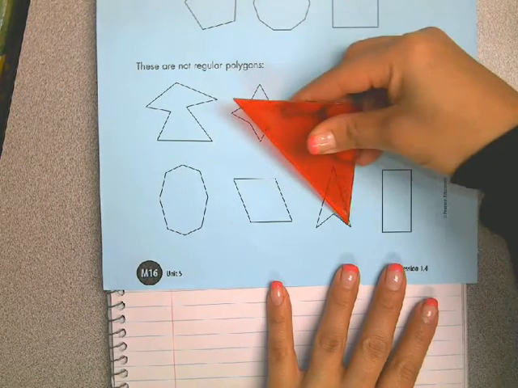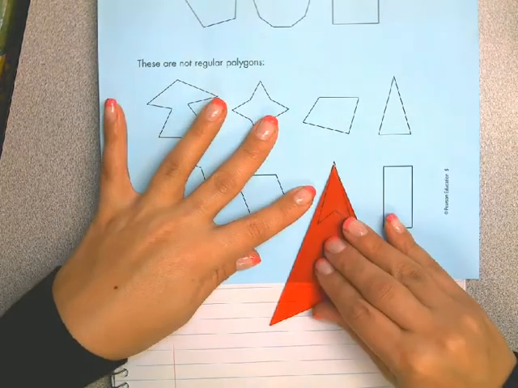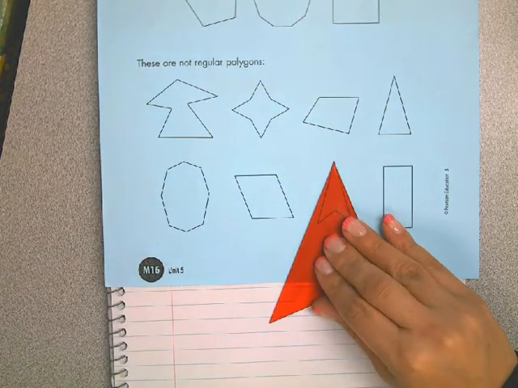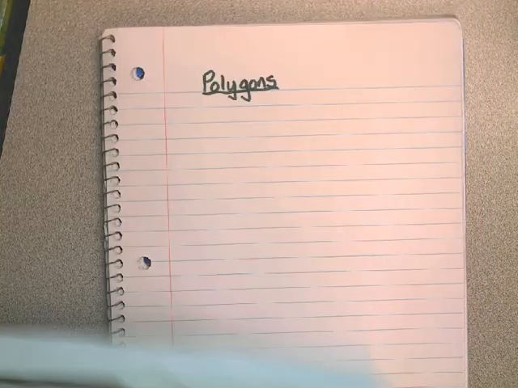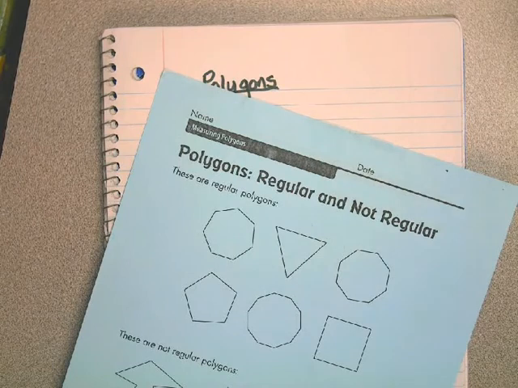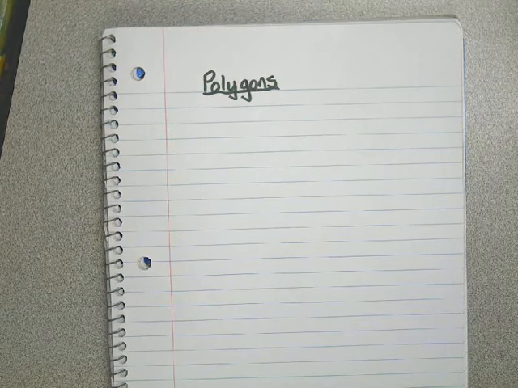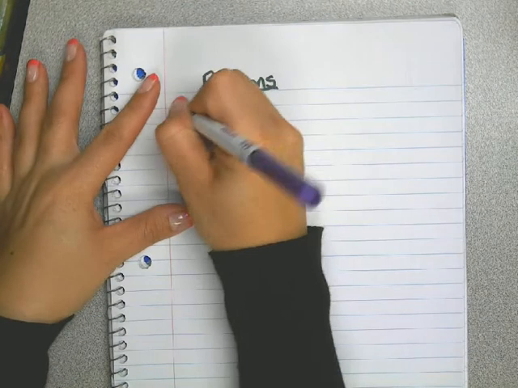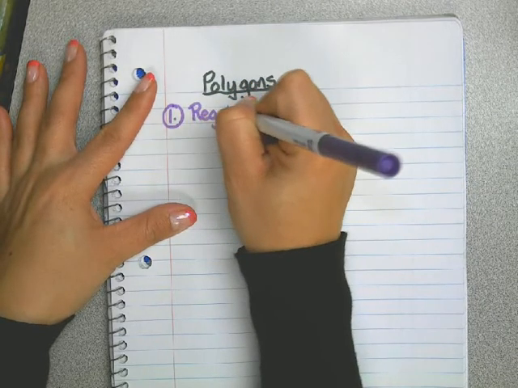So when I look at my not regular polygons, for example, looking at this one, that's that angle size, right? That one's the same. But when I line it up with the top, is it the same? No, so it's not regular. So the difference between a regular polygon and a not regular polygon is that they have different sized angles. We're going to write that down.